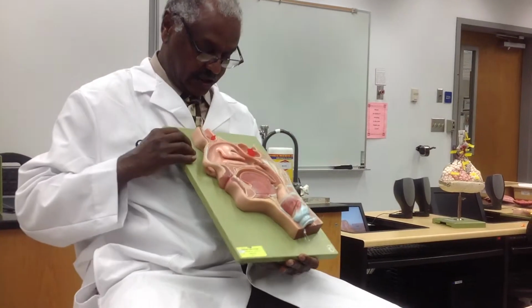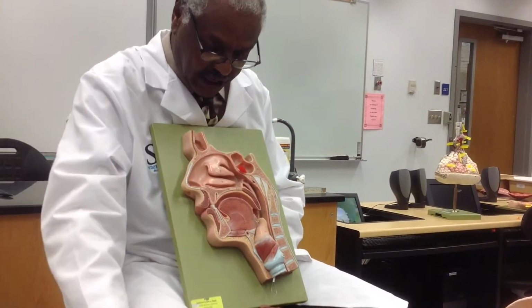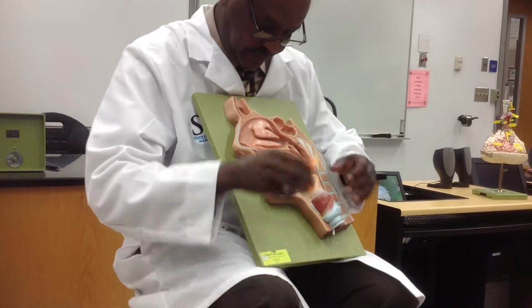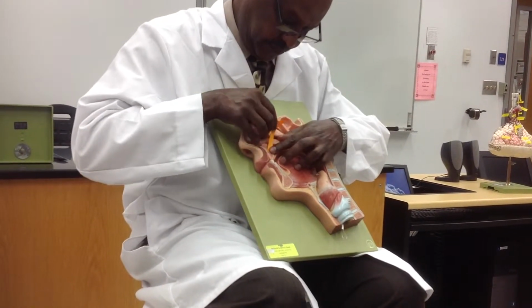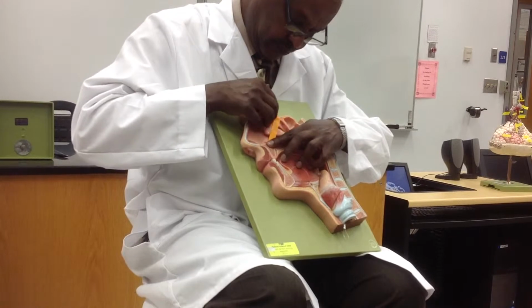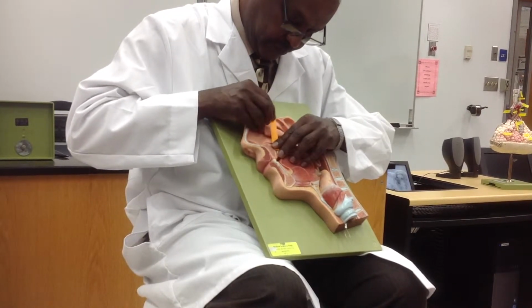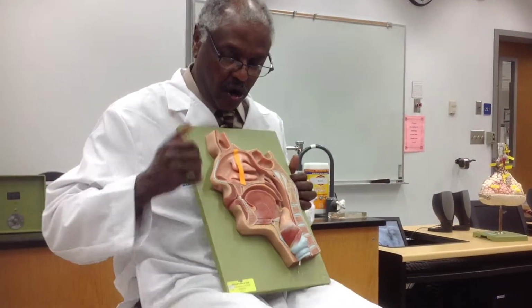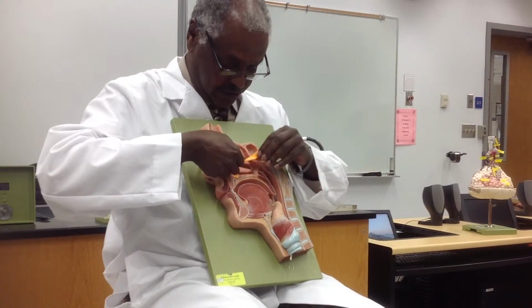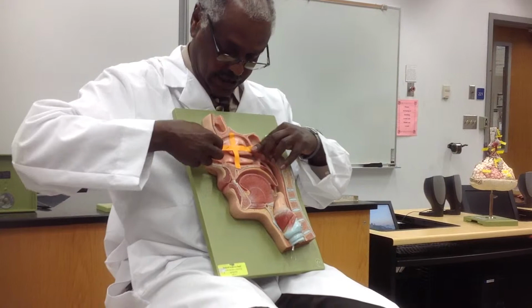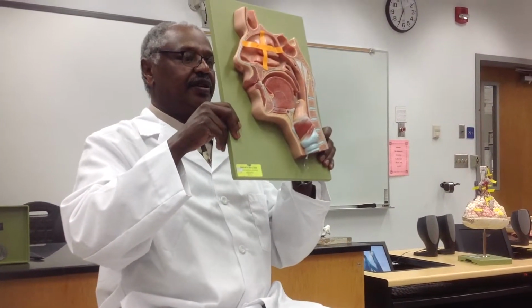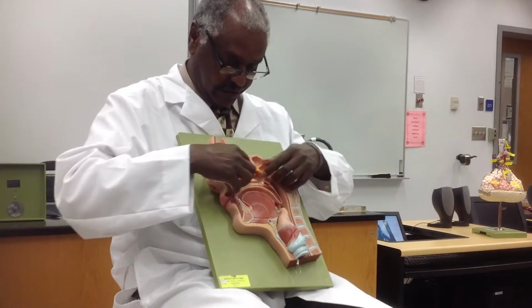If the label is across here like this, or across here like that, that is the nasal cavity.